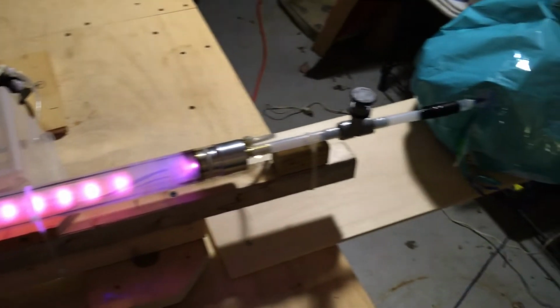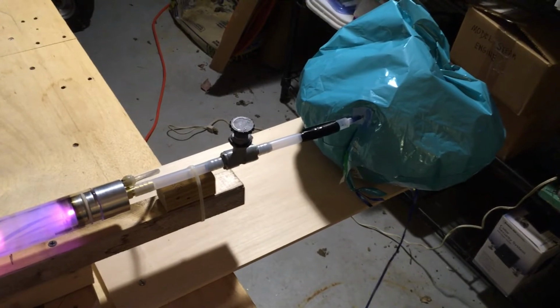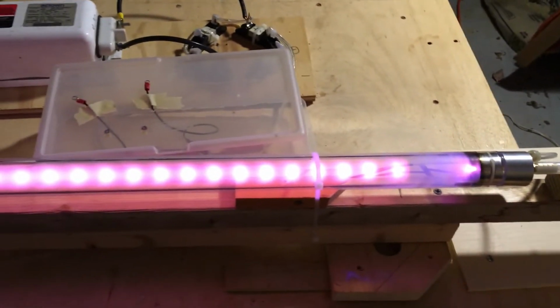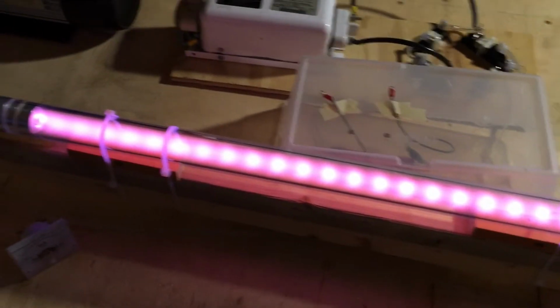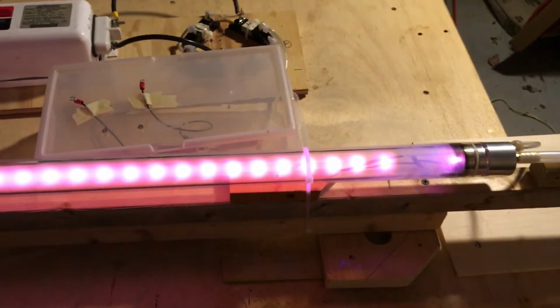So this is just a record of helium gas from this balloon, which is partially deflated. And I will try to show the difference between these different gases.